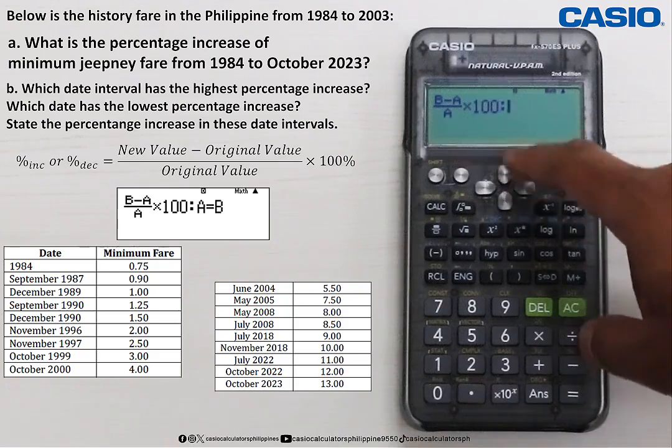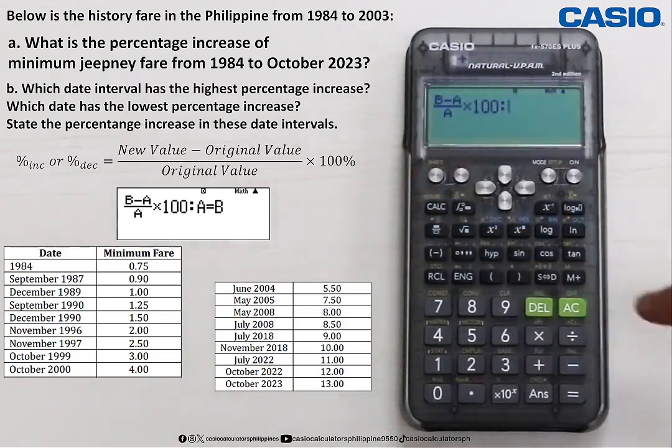Then after computing, the new value B should become the original value. To make more sense, what we put into the new value should now be the original value for our next date.